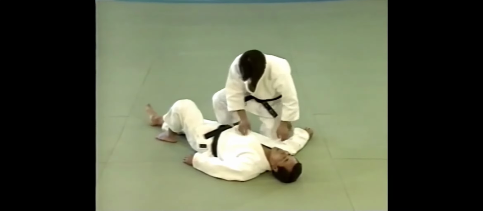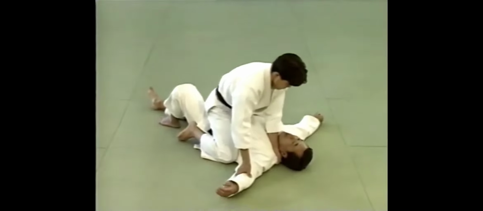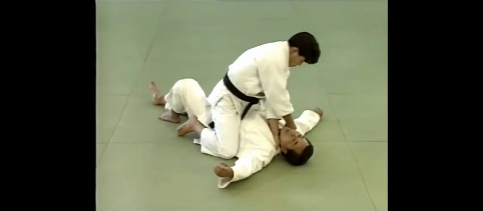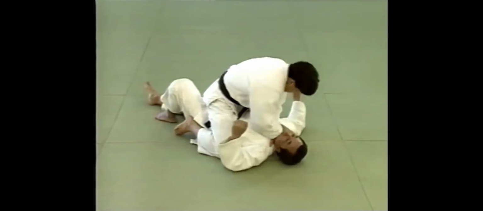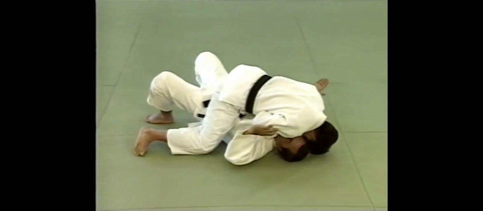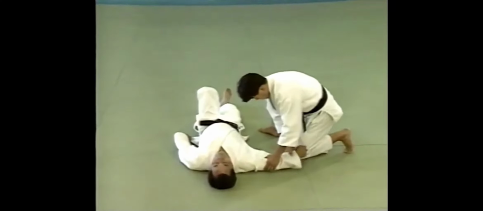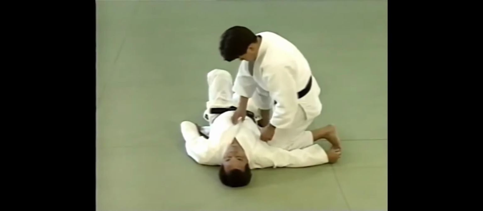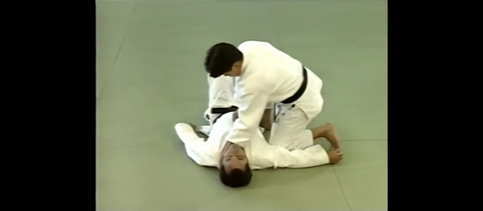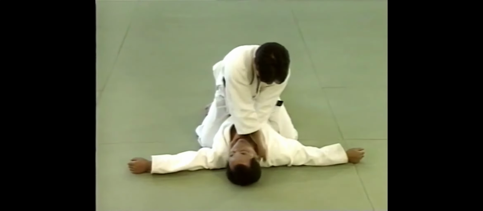In Gyaku Juji Jime, cross your wrists and grab both sides of your opponent's collar using a reverse grip with the thumbs outside and the fingers inside the collar. Choke him by applying pressure to the side of his neck. Let's watch the action again. Grab the collar so that your palms are facing upwards and choke him right away.